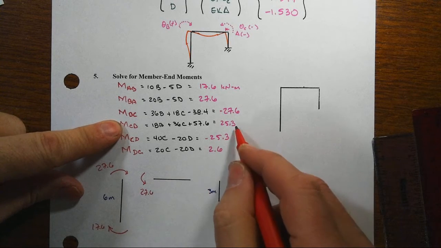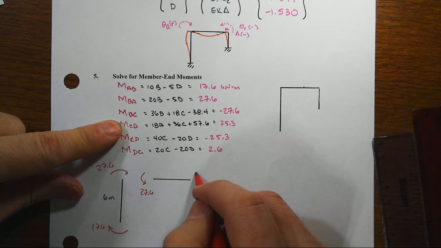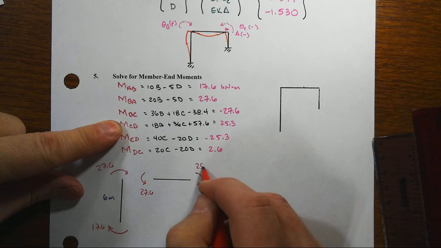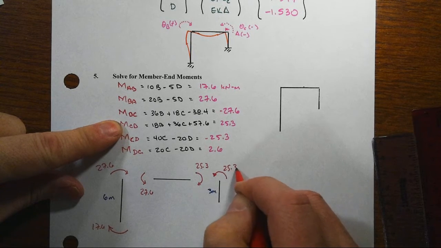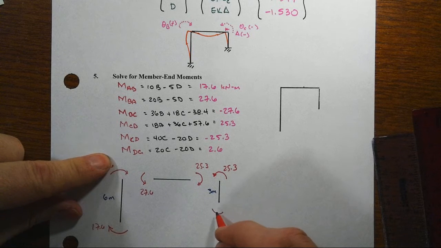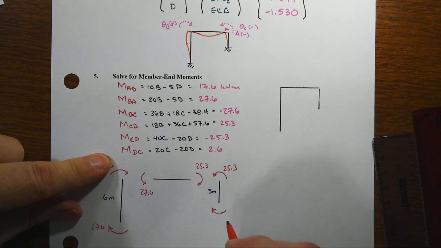And at the far end then we have 25.3 clockwise there, and then turn that around over on the other one, and finally then 2.6 in a clockwise fashion at the bottom.